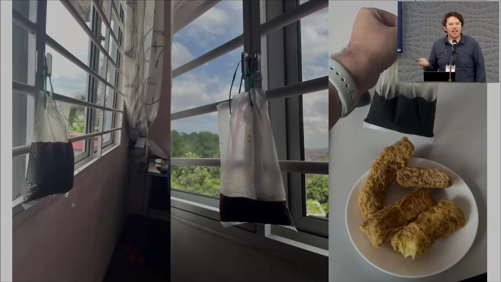And then feed me these beautiful fried durian things, which probably also contributed to the severe stress I was putting on my heart with all the coffee.